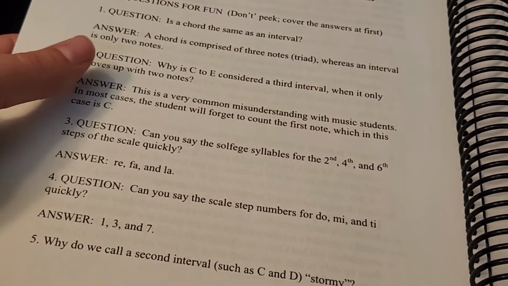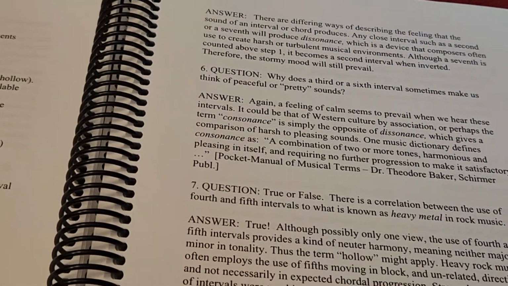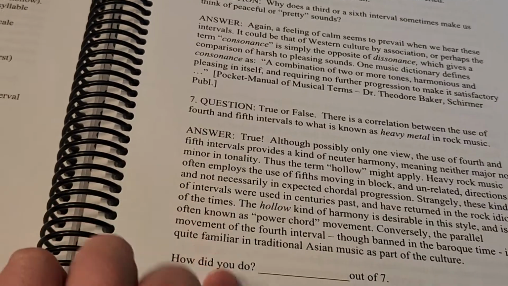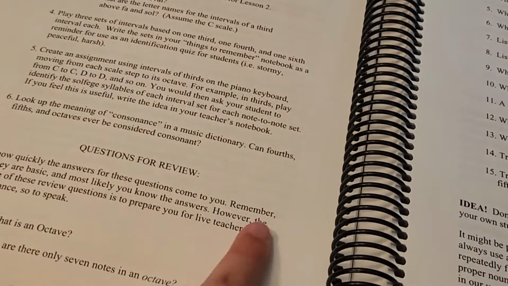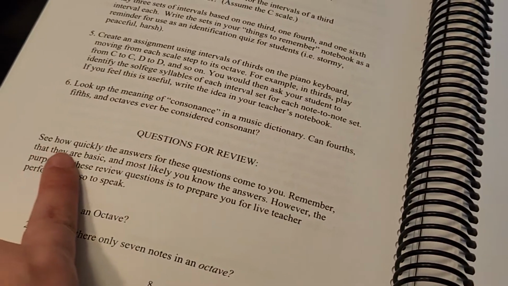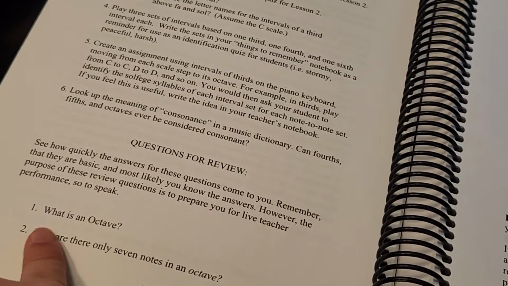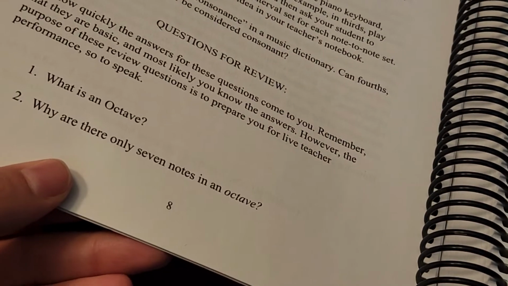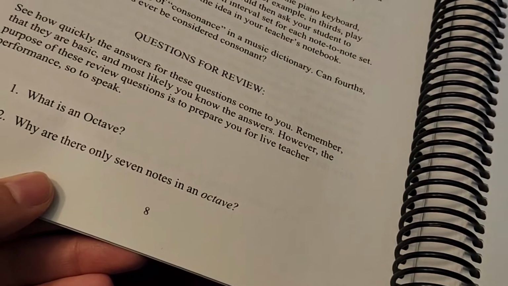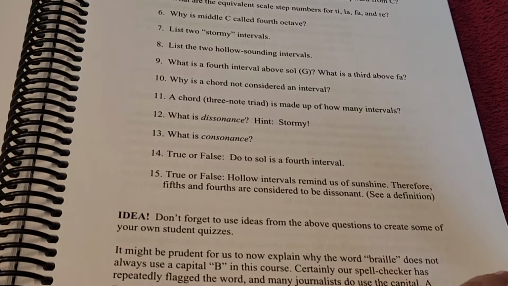Kind of reminds me of Luther's Catechism. And then more reading. Oh, this is more questions and answers. And these here are questions for review. What is an octave? Why are there only 7 notes in an octave? These could be used for student review.